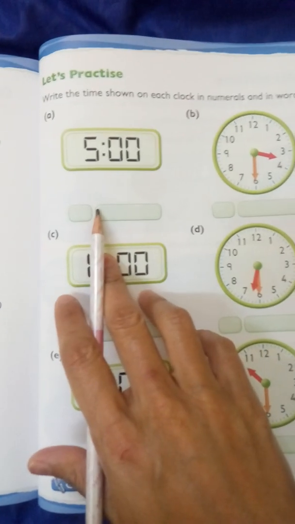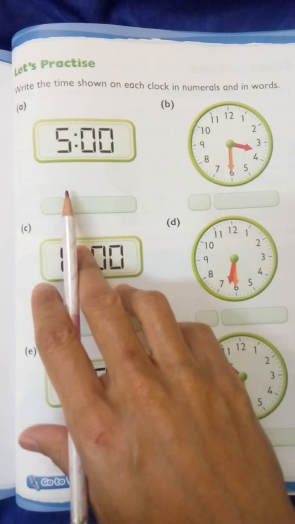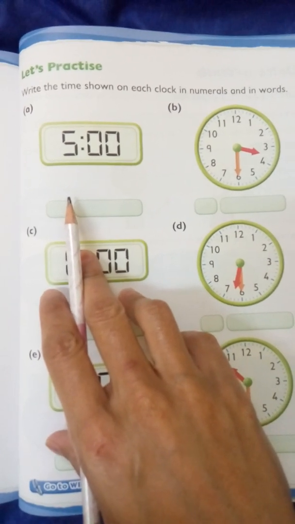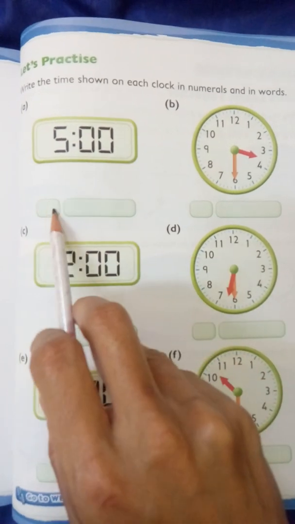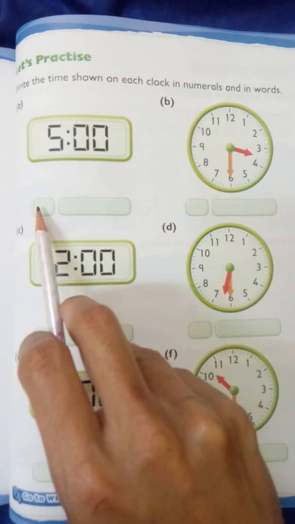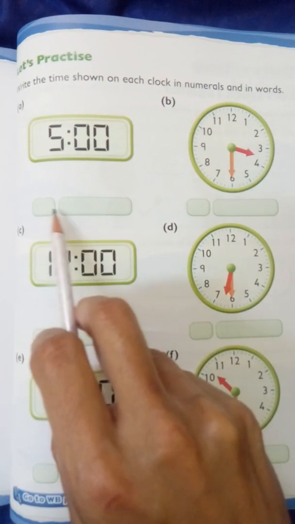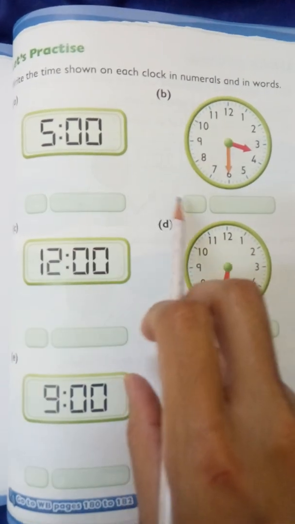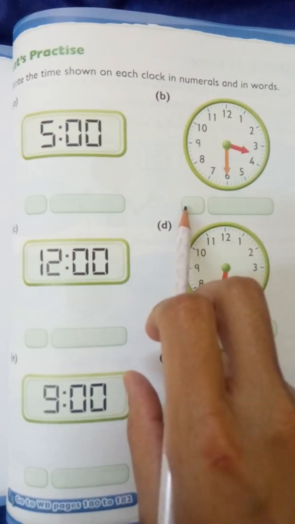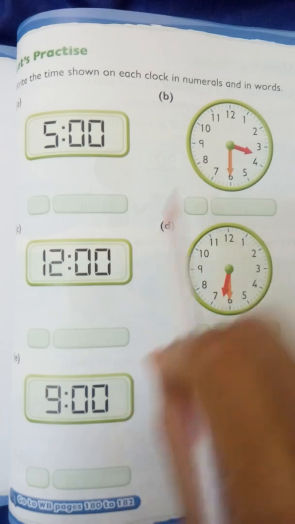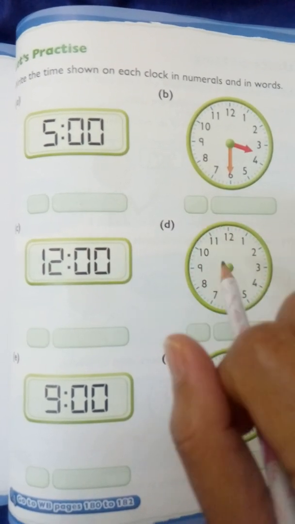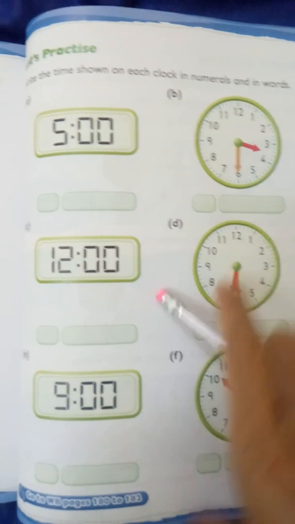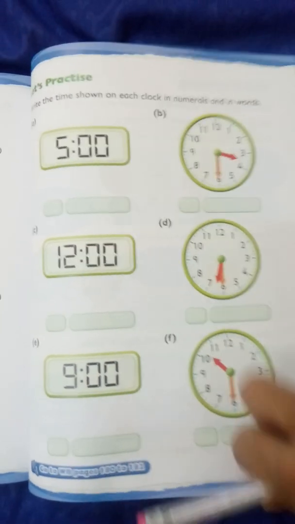Now, here you have to write the time shown on each clock in numerals and in words. Here it's 5 o'clock. How do you write it? We write 5 o'clock. Here we have 3:30, or half past 3. Okay, you can write it and show it to me, please.